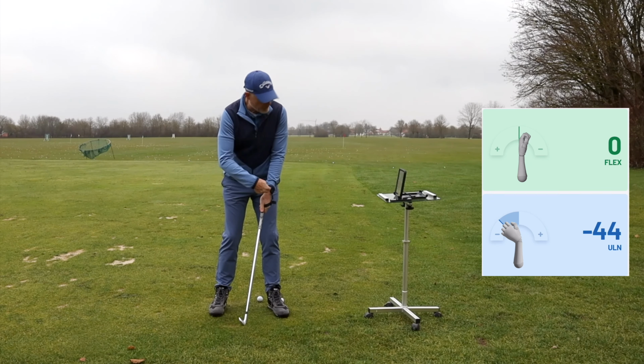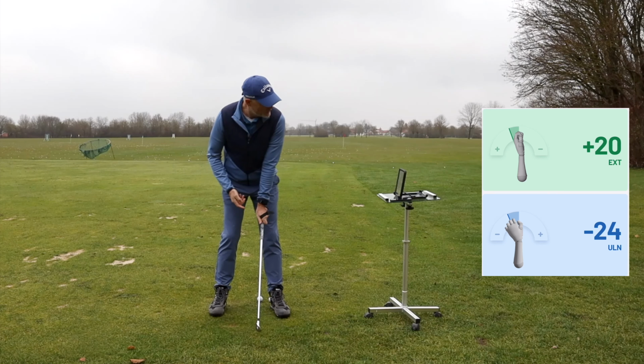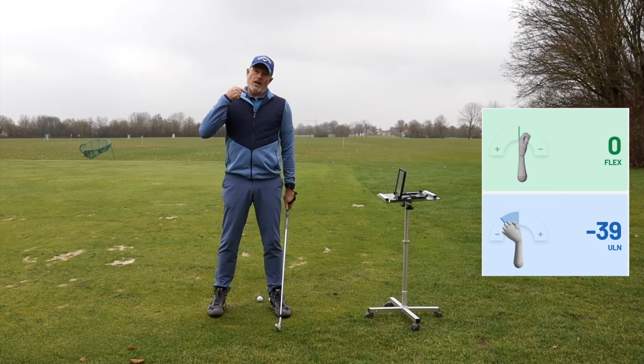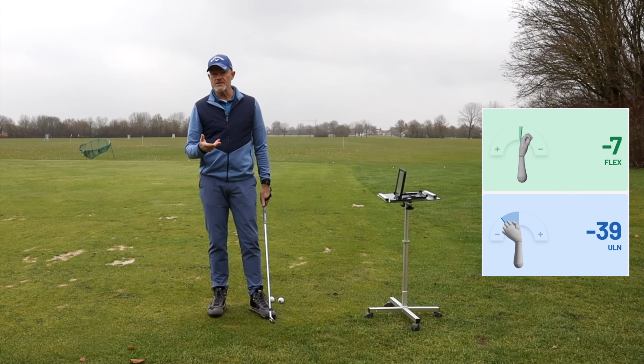If you have a weaker grip, you will actually have less flexion. If you have a stronger grip, you will actually have more flexion. But what are the drills that you've got to do and how do you understand them?